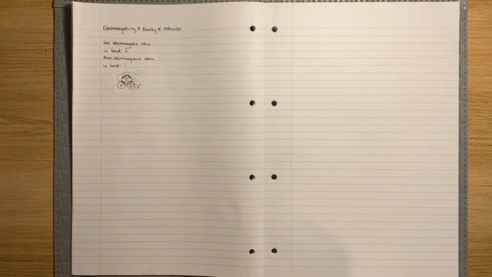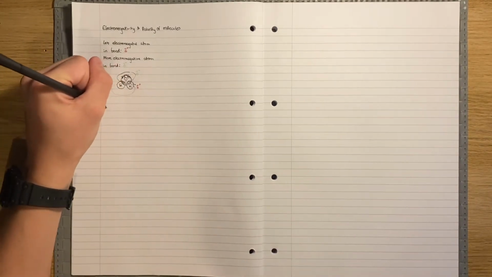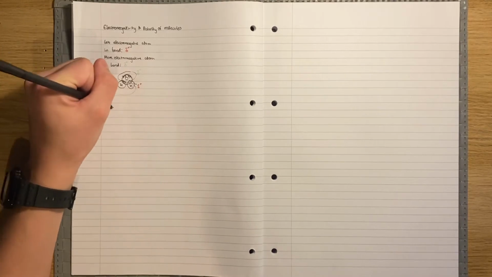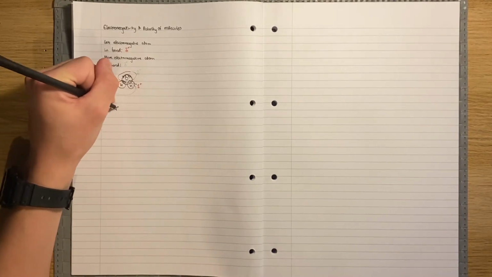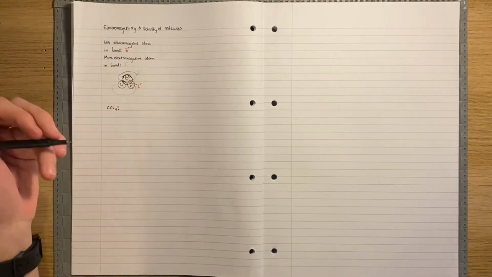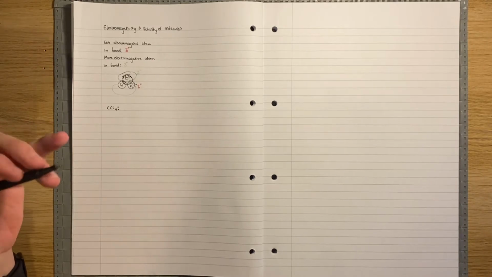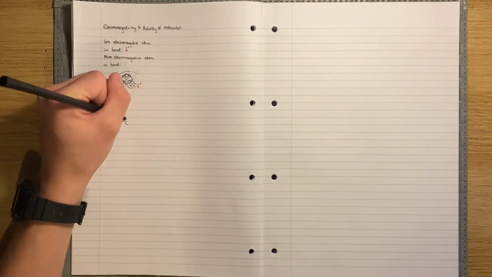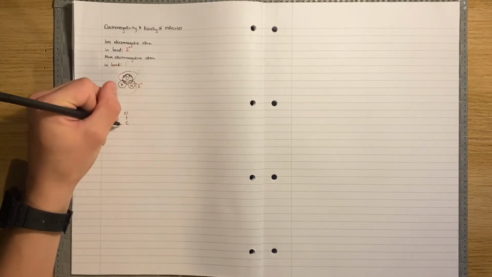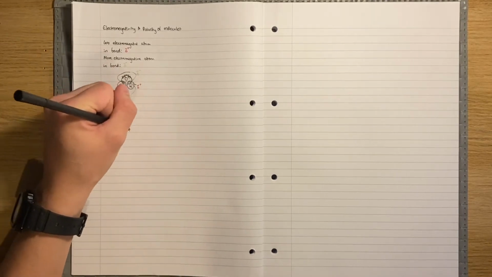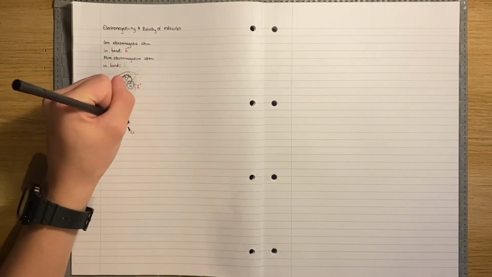Now that we have the basic idea of electronegativity and polarity, we can start to talk about more complex structures. So say, for example, we have the compound CCl4, and we want to draw this. If you don't know how to draw the 3D structures of molecules, then go and watch my other video because I explain how to do it there. But we're going to have a carbon in the middle, a chlorine there, a chlorine there, a chlorine coming out, and a chlorine going behind.